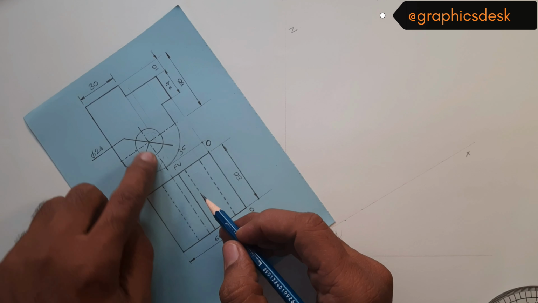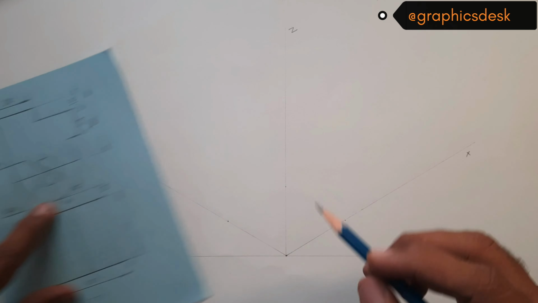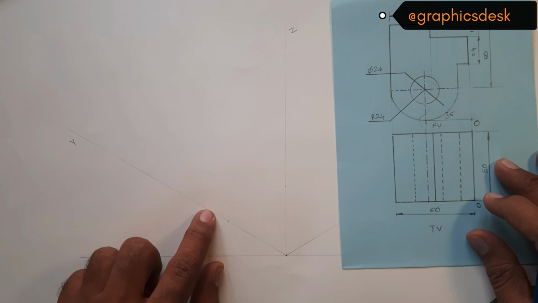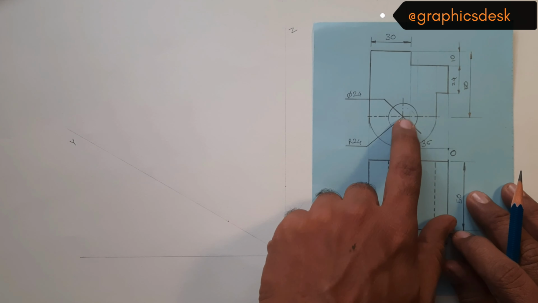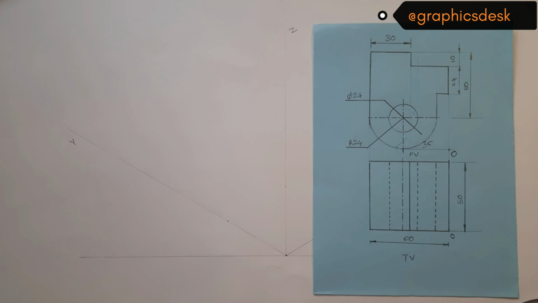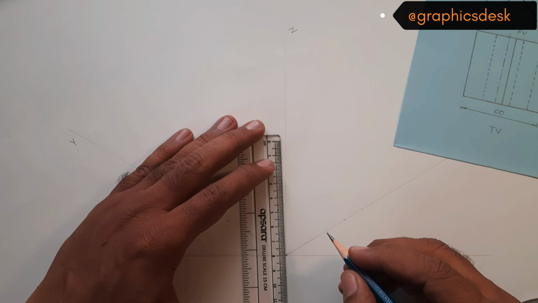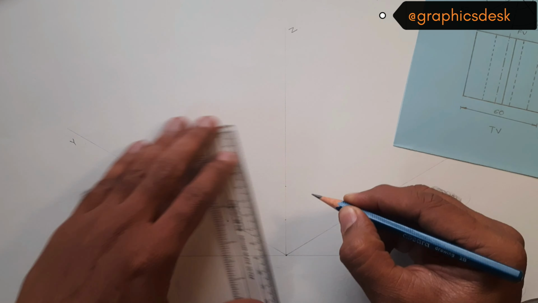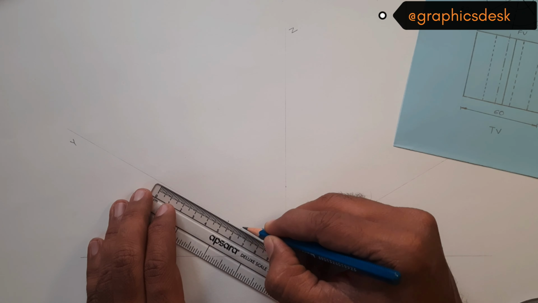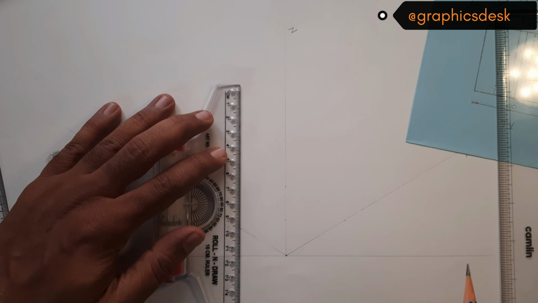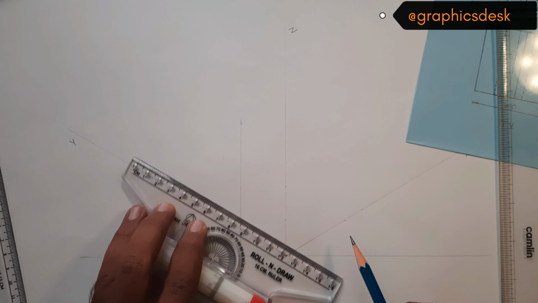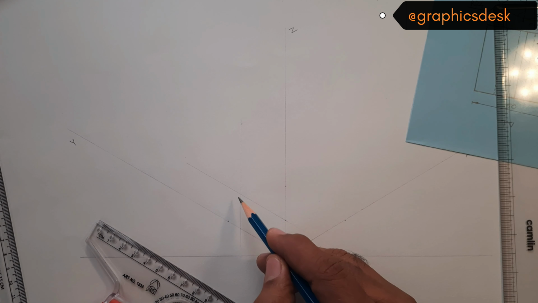So the center is 36 mm in this direction. In this direction it is 36 mm from the origin, and in this direction it is 24 mm. So let's locate the center first. So this is the center point.